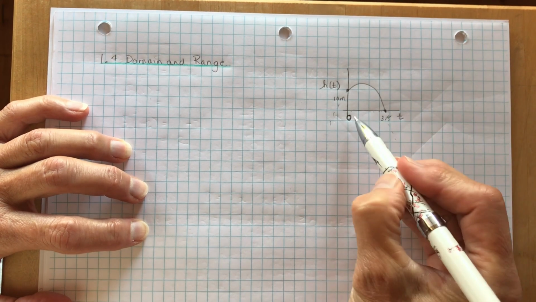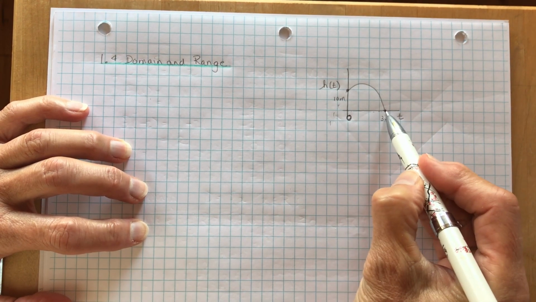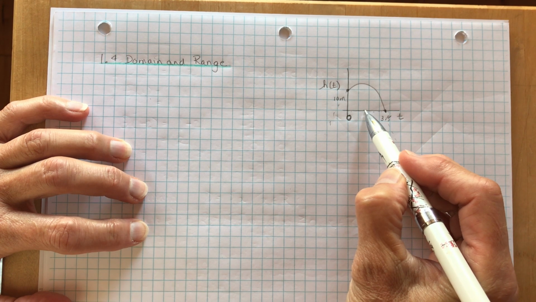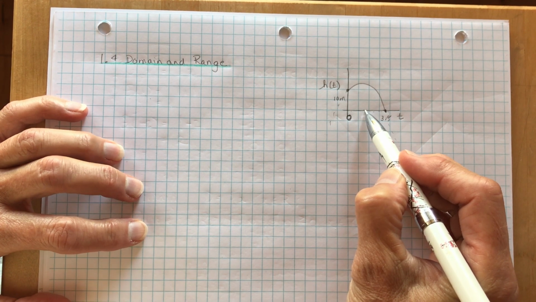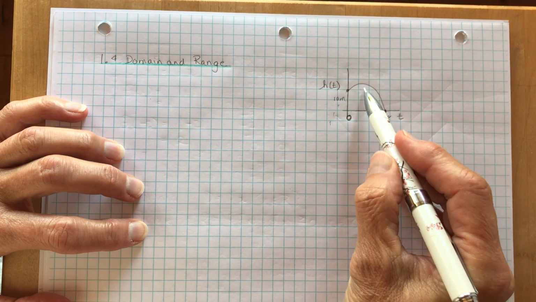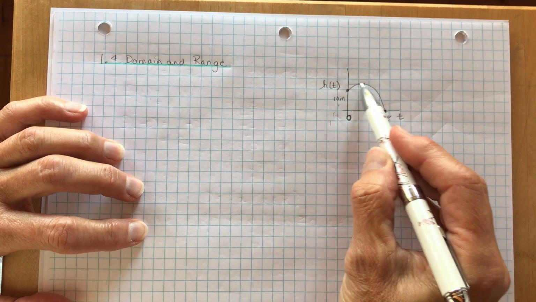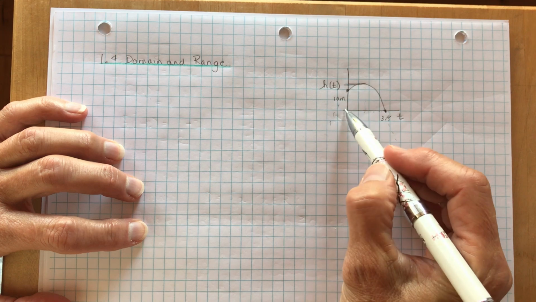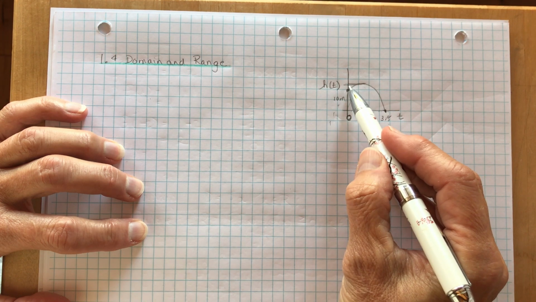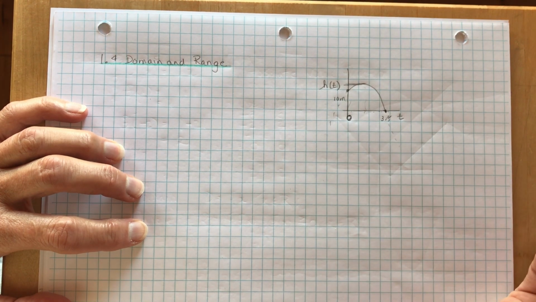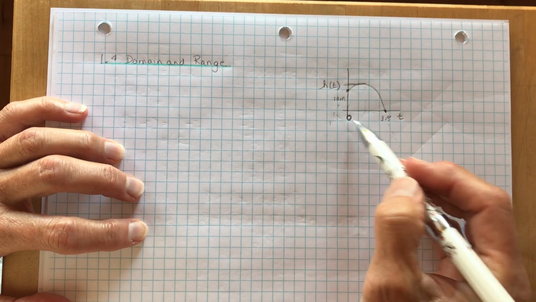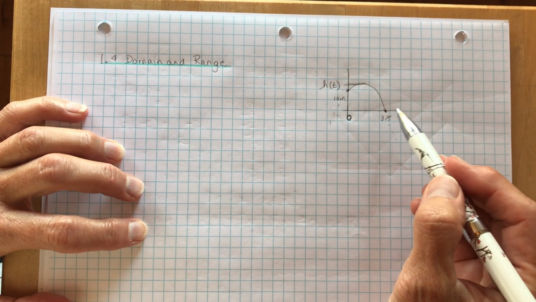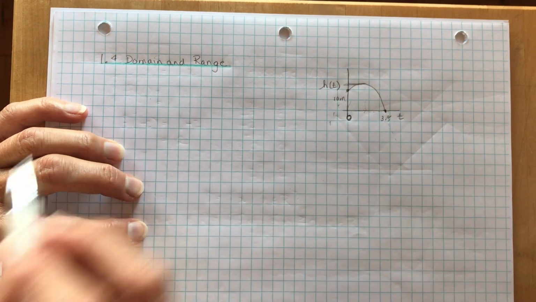So the domain can only be from here to here. The range can only be from 0, assuming the ball doesn't go through the ground and keep going, which would be kind of silly. But it shows the height is going to be from 0 up to this height here. So say that was 10 meters. This might be 12.5 meters. So again, the domain and range can be restricted by the context of the word problem.